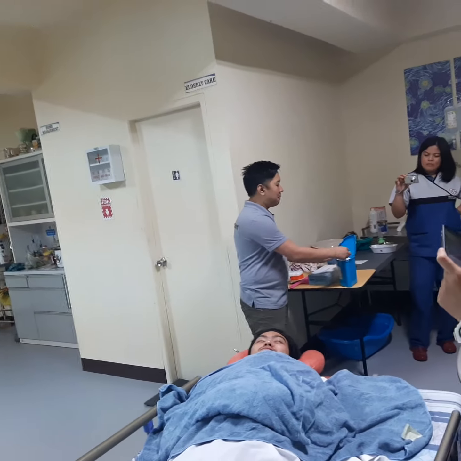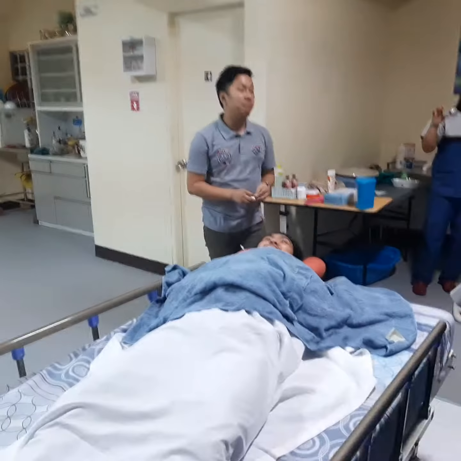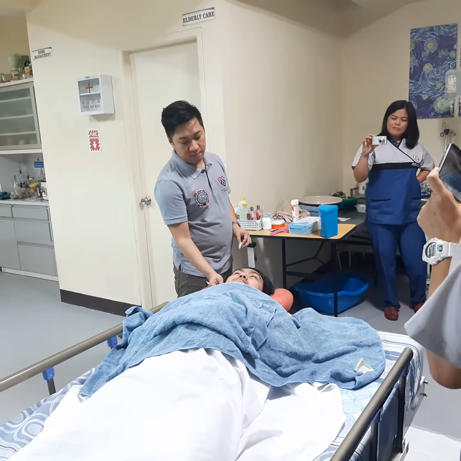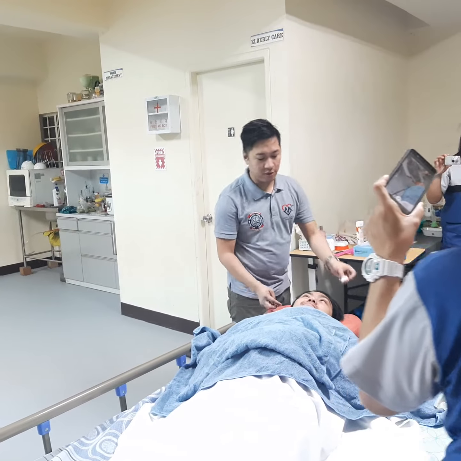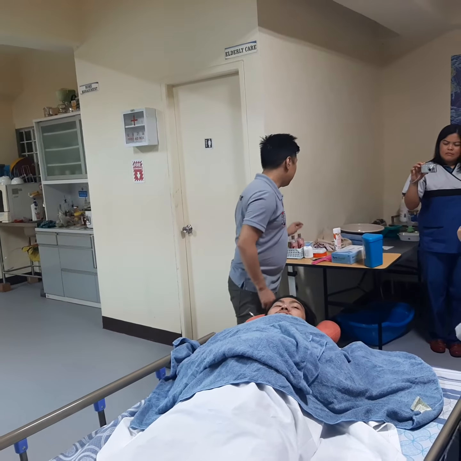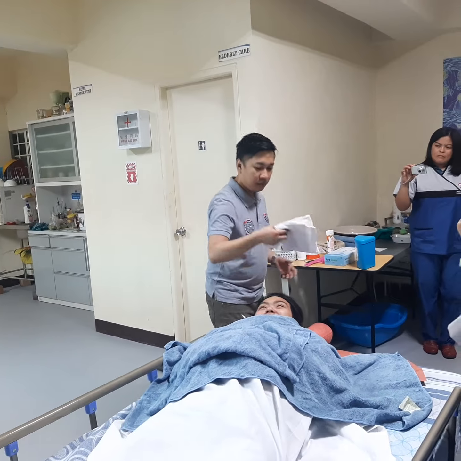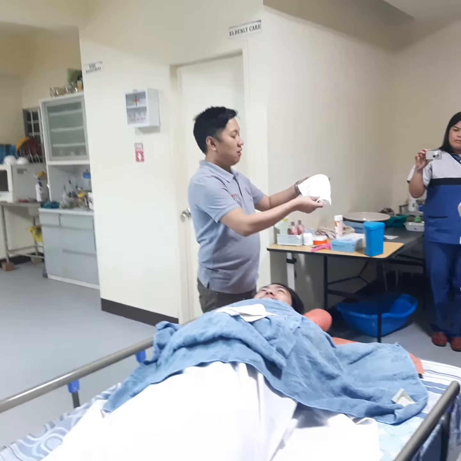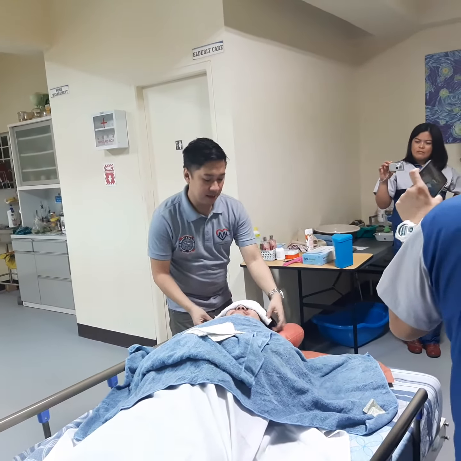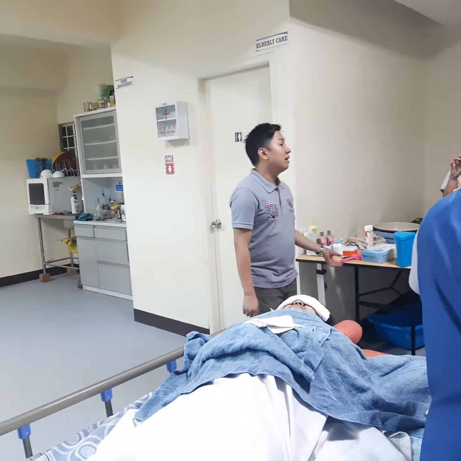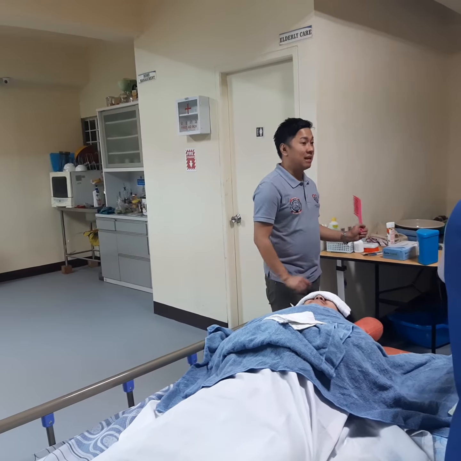And then dahil magpapaligo ka, you will prevent na pasukan siya ng tubig sa tenga. Place cotton balls on the ears of the patient para hindi siya pasukan ng tubig, and then cover the eyes lang para hindi pasukan ng tubig at sabon yung mata niya.